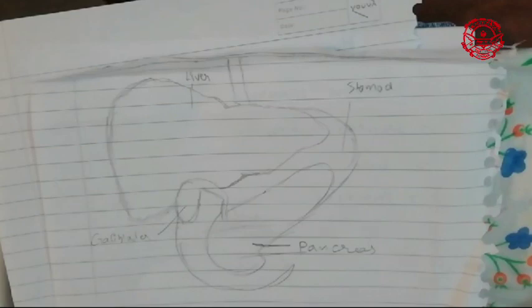So this pancreatic juice, remember, contains three enzymes, that is your amylase, trypsin, and your lipase. And this amylase is the starch digesting enzyme. They digest the starch. And you have the second one, that is your trypsin. It is responsible for digesting protein. So remember, amylase helps in digesting your starch, trypsin helps in digesting your proteins, and lipase helps in digesting the fat.